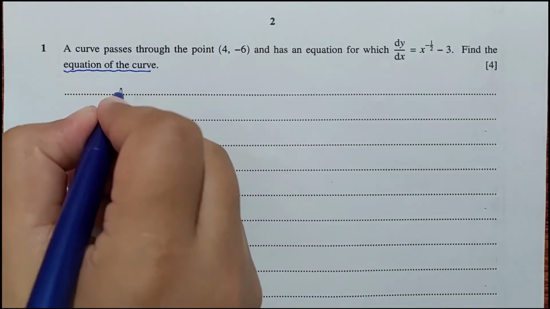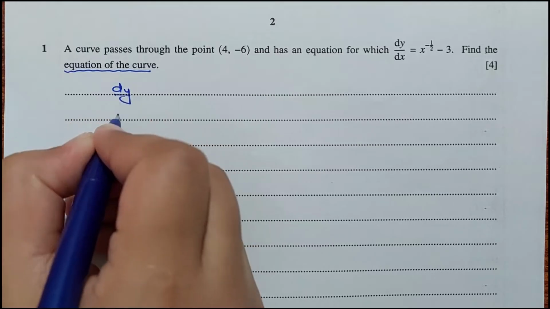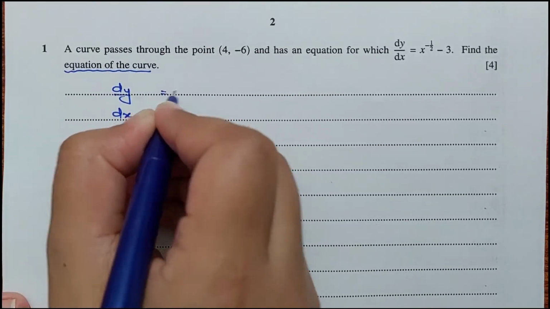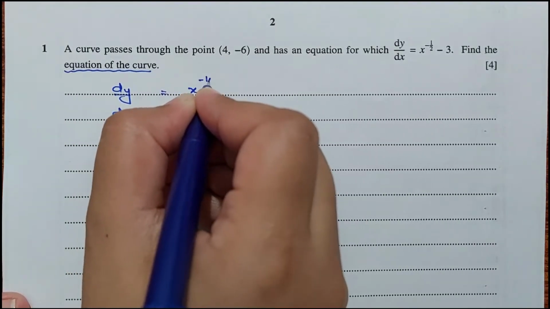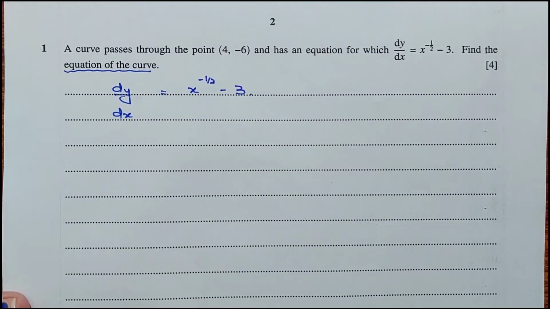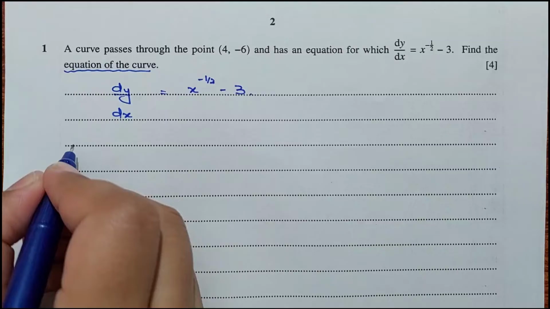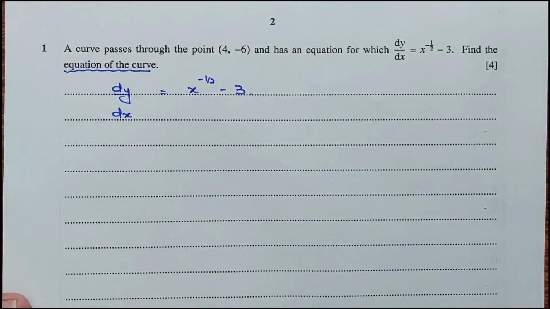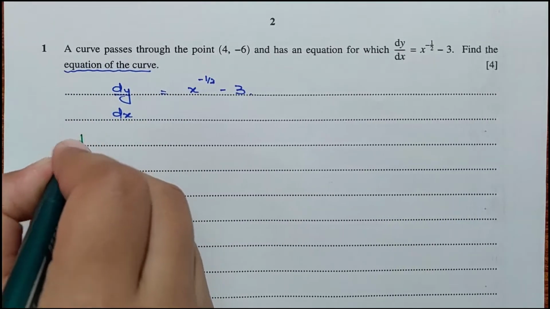Alright, so we have the derivative dy over dx, which equals x to the power minus 1 by 2, minus 3. To get the value of y, the equation of the curve, we have to integrate on both sides.